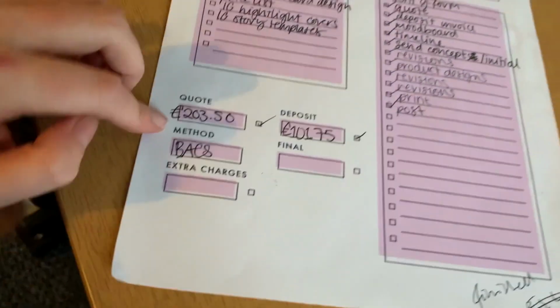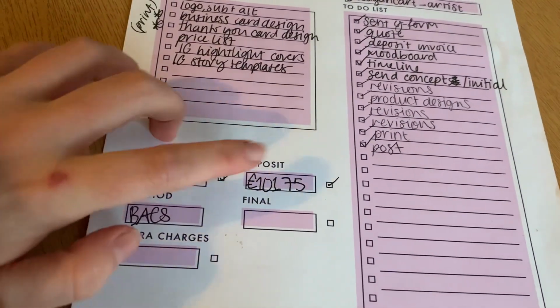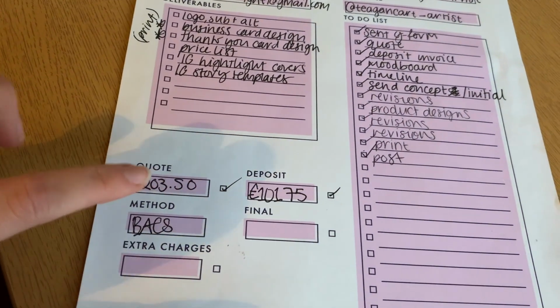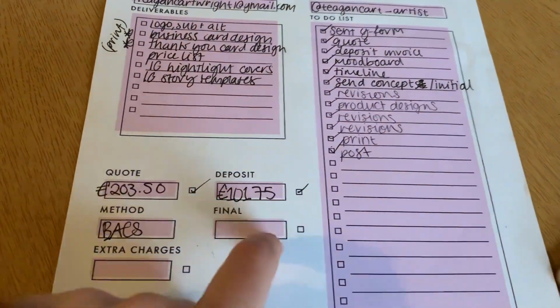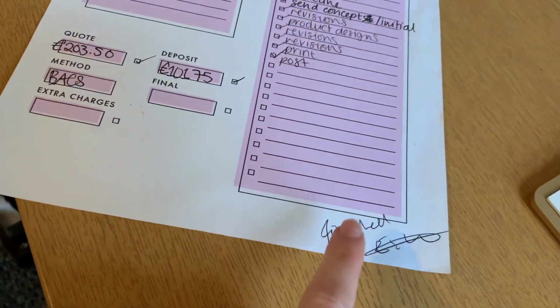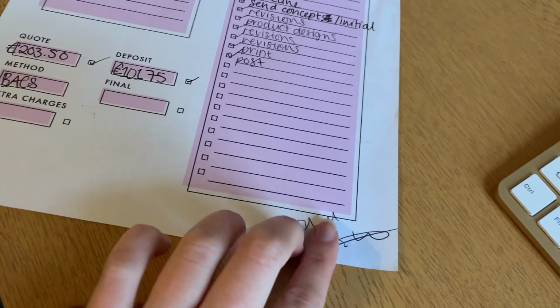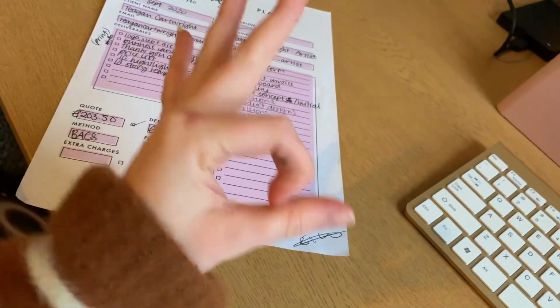So this is the quote and this is the deposit, so I can keep track of the method of payment, the price, and whether they've paid the deposit and the final, which she has actually. And then finally, when the project is finished, I know it's only me working here, but I always say finished and I sign it off so that I know it's finished.